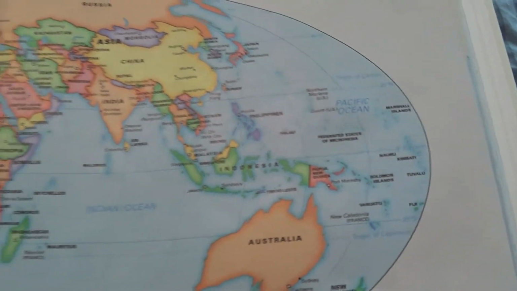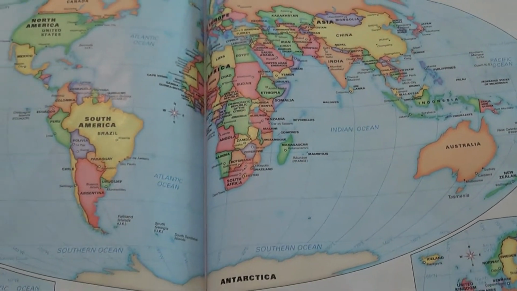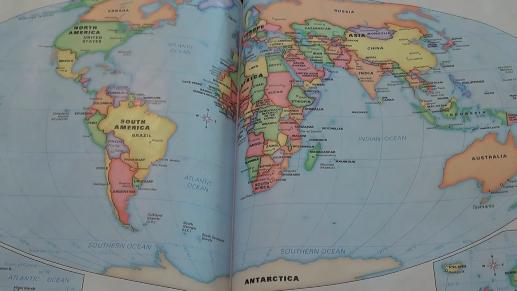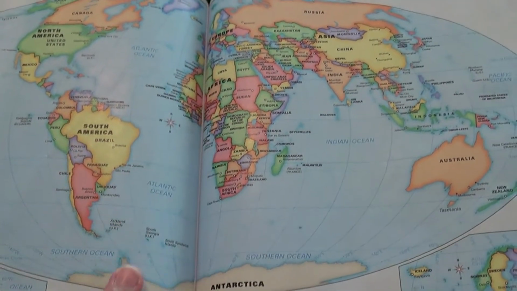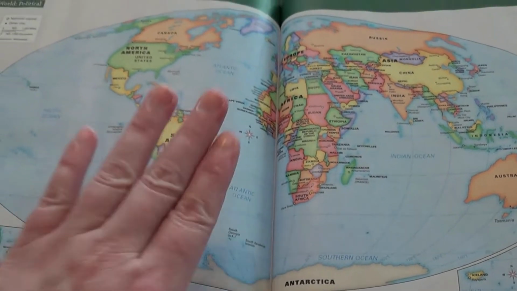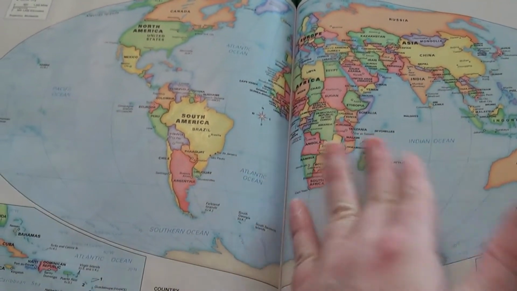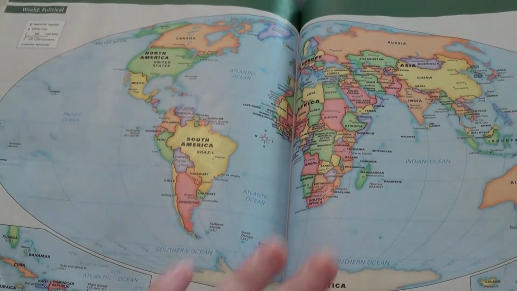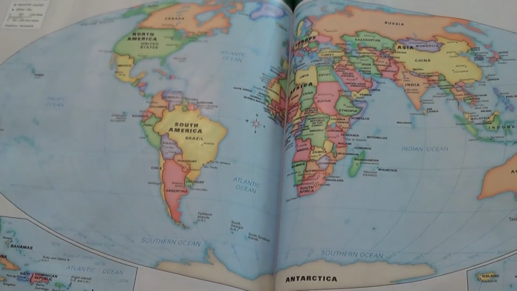Okay, so think about what line we need to look at to compare 40 east. Hopefully you said the longitude line called the prime meridian. Now think about if we're going to go this side of the prime meridian or this side of the prime meridian. Okay, we're going into the eastern hemisphere, which is over here.